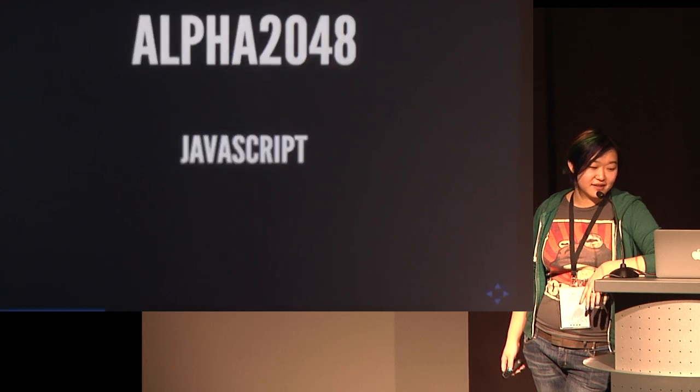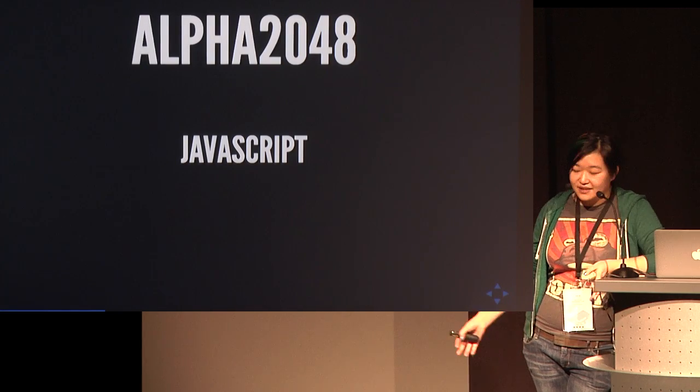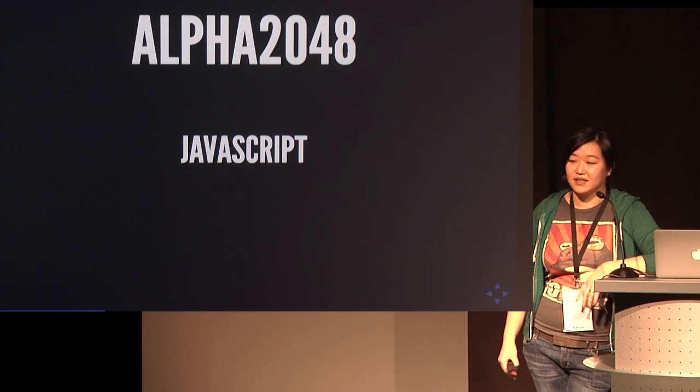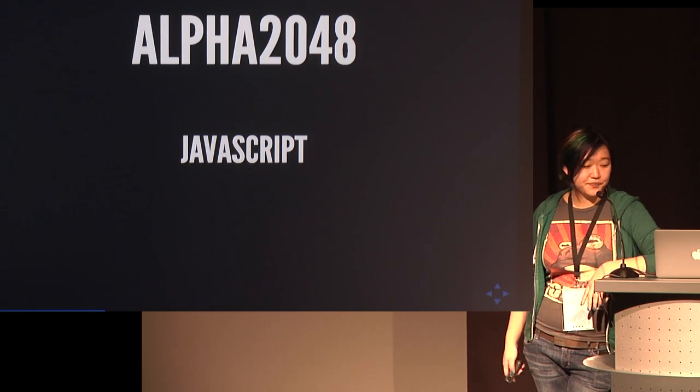The second thing was that it has to be JavaScript, because I really like JavaScript. It's easy to set up. It just runs. You can run it in the browser. You can run it with Node. So it was just to simplify things, basically.